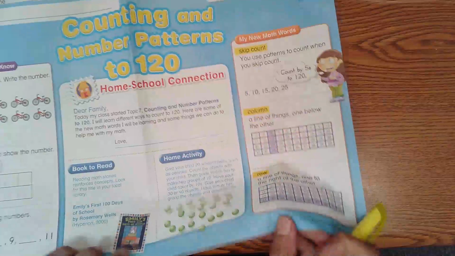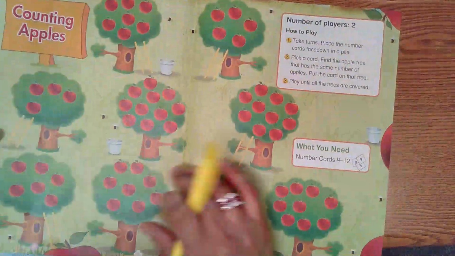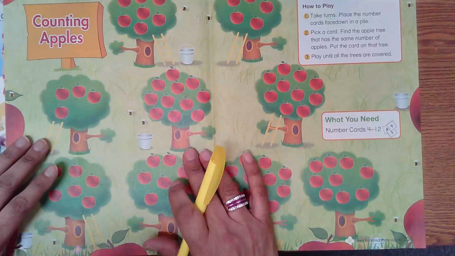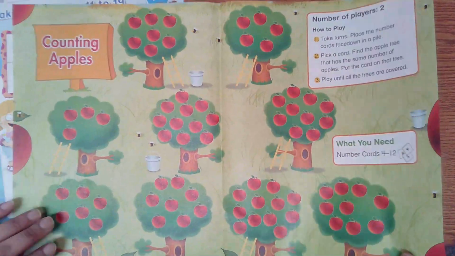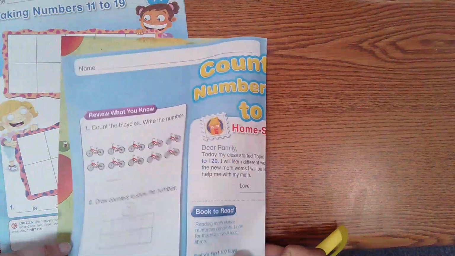All right, and then they usually have fun games here related to the lesson we will be covering, so you can have fun and play with your friends, your siblings. Okay, so let's start lesson 1.